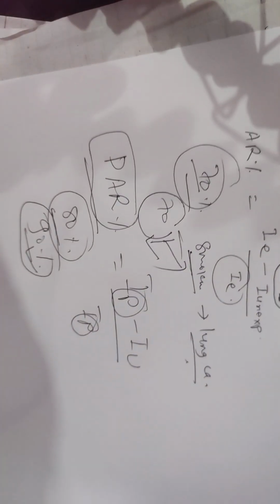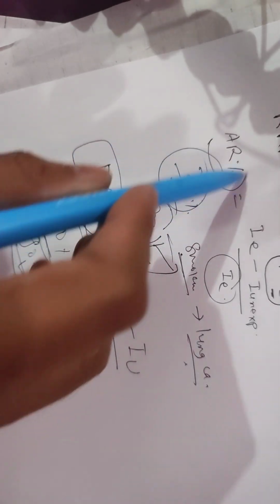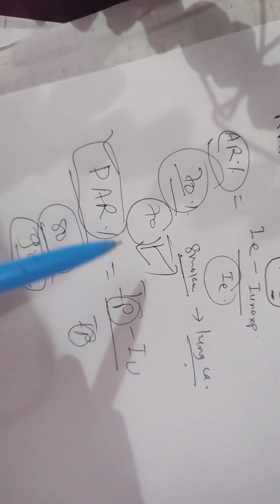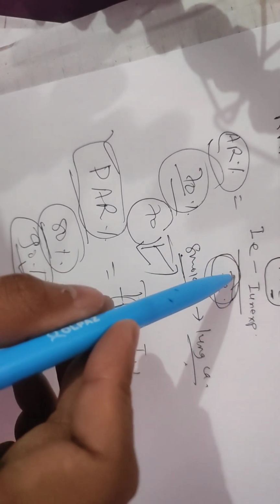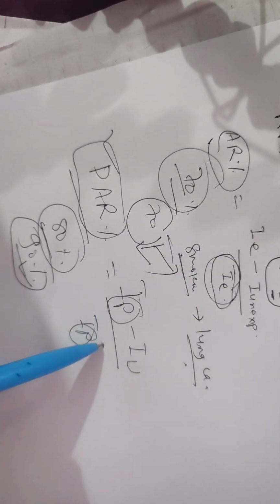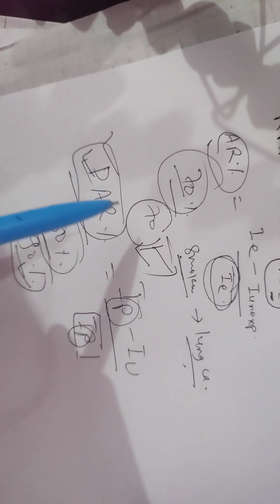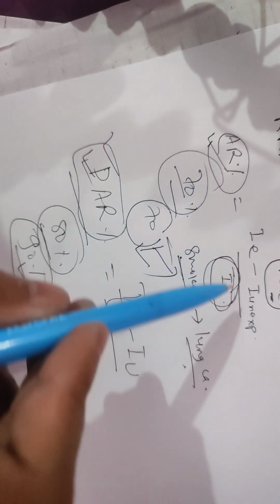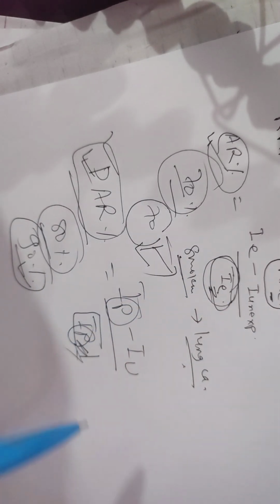So the difference between attributable risk percentage and population attributable risk percentage is the denominator. Here it is the incidence in exposed, but here it is the incidence in the total population. So this talks about the total population, but this talks only about the exposed. That's why here is exposure, here is the total population.